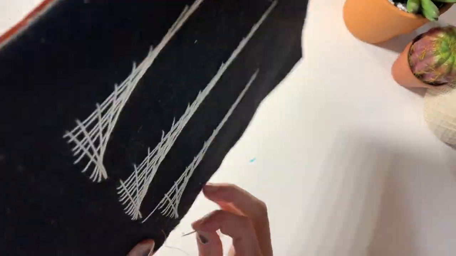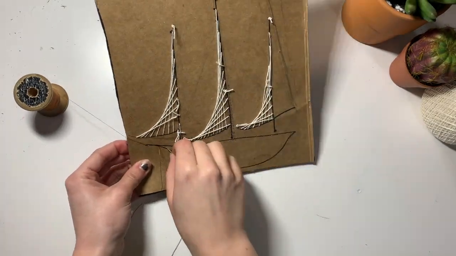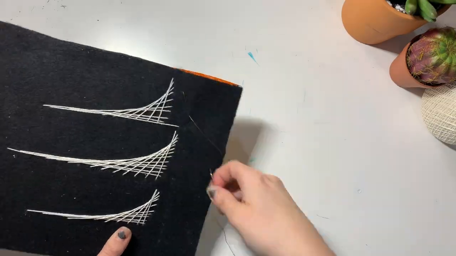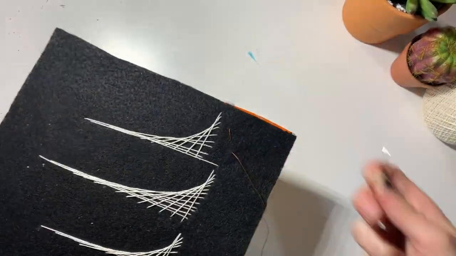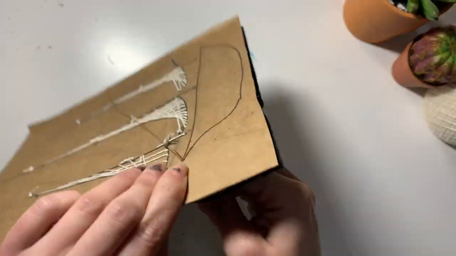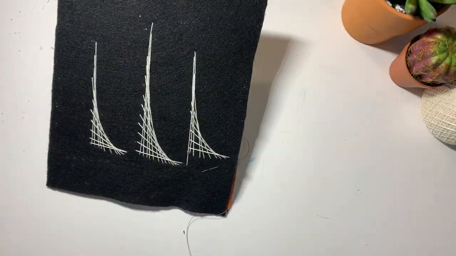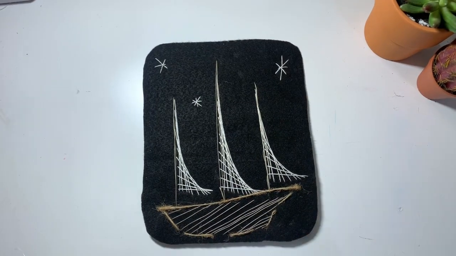I just stitched a really nice straight line onto my boat, just almost to look like planks or that my boat was made out of wood. Then I went back in and I outlined my whole boat with some twine, and I went in and sewed my masts. Quite a bit of time later, I have finally finished my composition of my string art, and here it is.